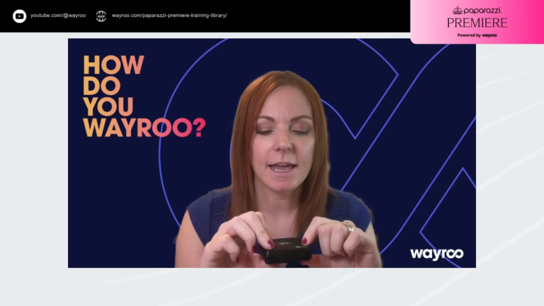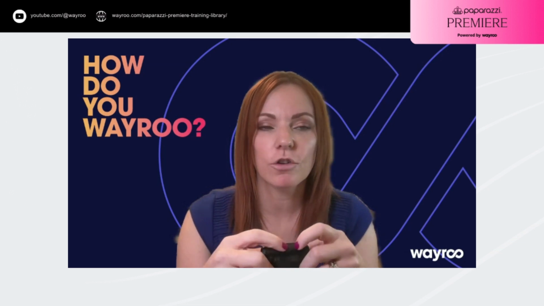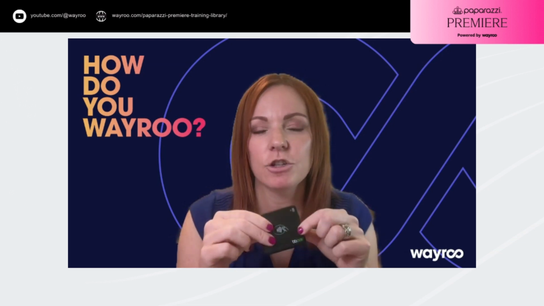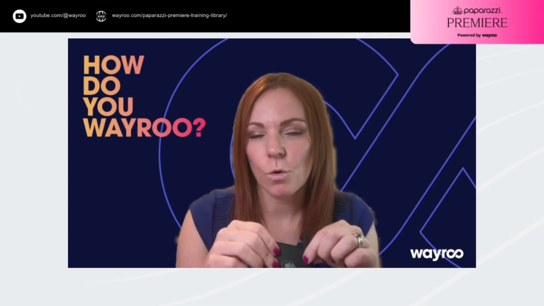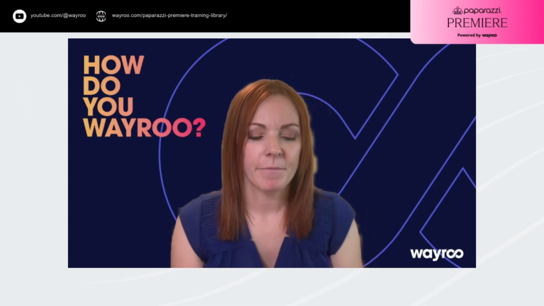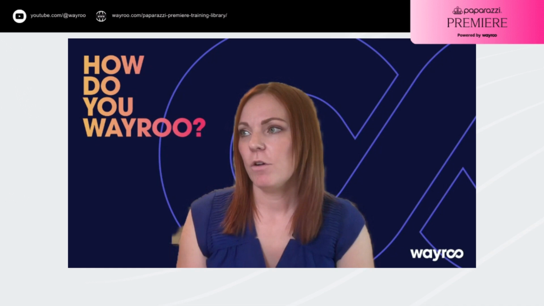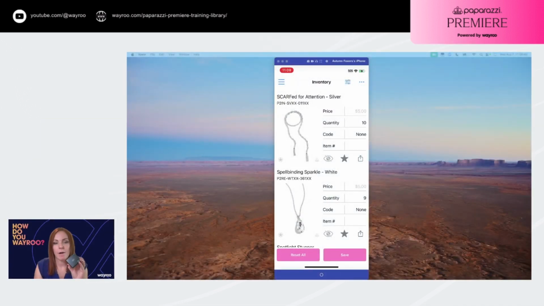And so if that's the case, go ahead and plug your card reader in and let it charge for a little while and then try to connect it again. So we have found if it doesn't have enough battery life, sometimes it won't connect to the app. Okay, so I'm going to switch back over to the app and we're going to talk about how you connect this.